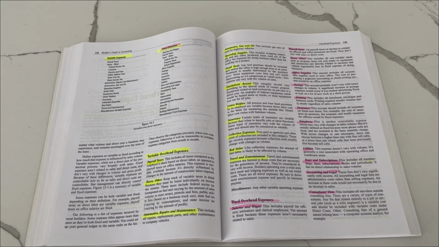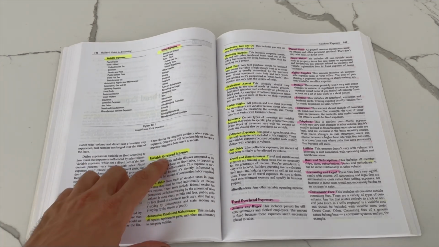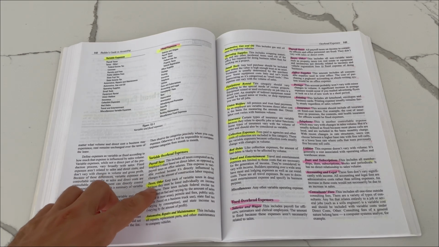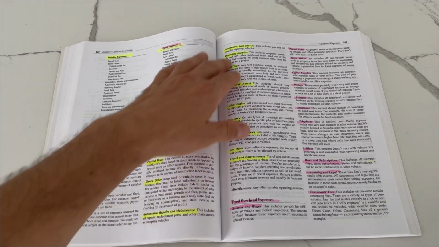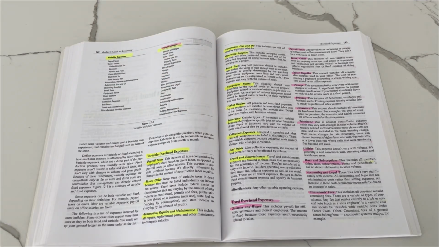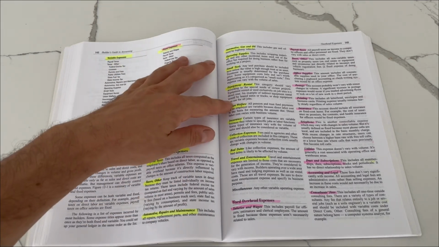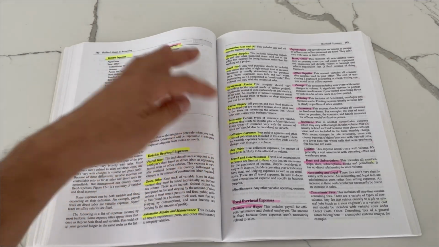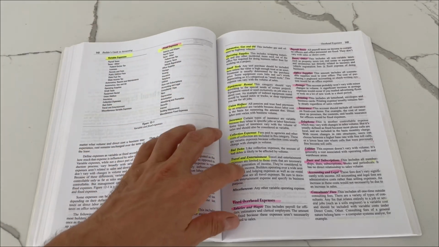and you may get some very easy answers out of it. Here they're going over all the variable expenses: payroll taxes, taxes other, automotive repairs maintenance, automotive gas oil, operating supplies, small tools, equipment rental, union welfare insurance, collection expenses, bad debts, travel, entertainment.